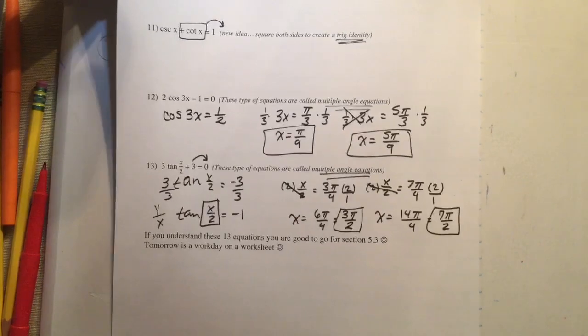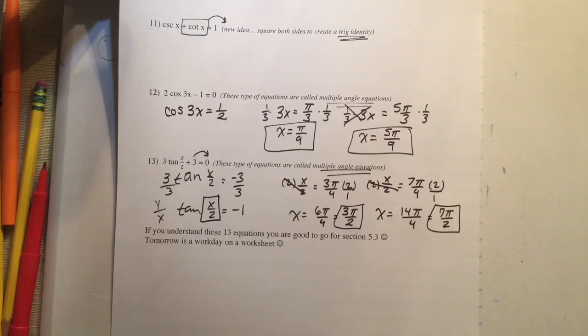So just 2 additional examples of what are called multiple angle equations. And if you look at this, it says if you understood these 13 questions, you're totally good to go for the whole section, 5.3. Okay, today again is just a day to absorb the material. No suggested assignment. You are done with trig for the day.